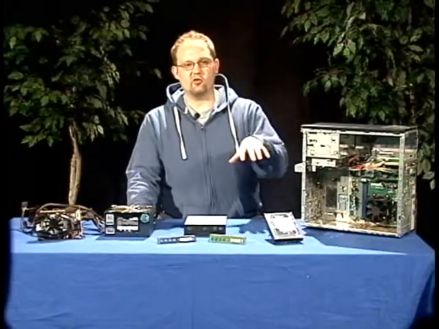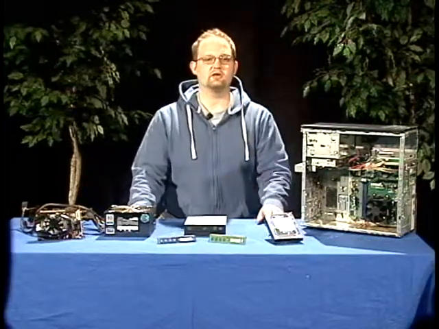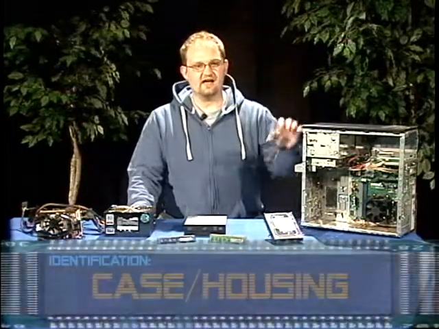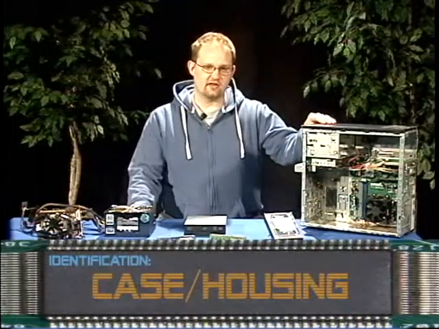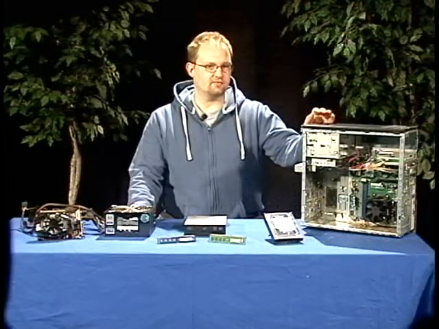I'm your host, Don. Today we're going to look at some of the parts of your computer. On display here are all the parts you're going to need to build your own computer. First on the list is the case housing, which is what holds everything in place and protects everything from dust.